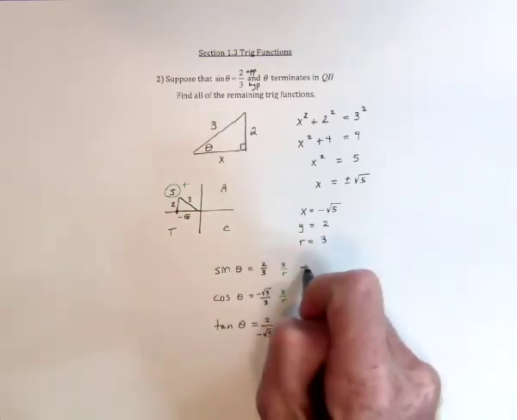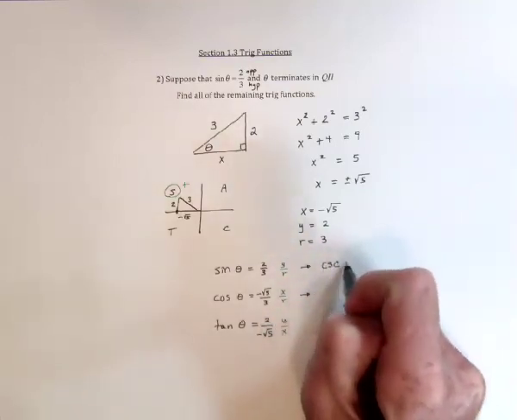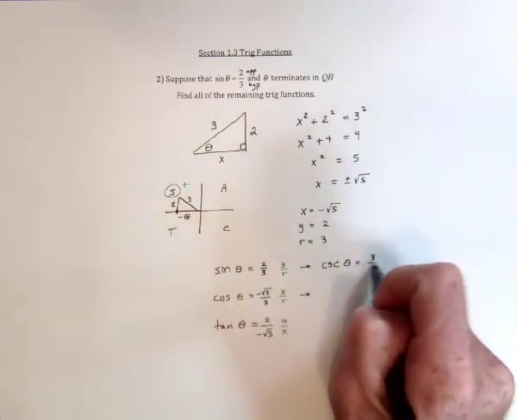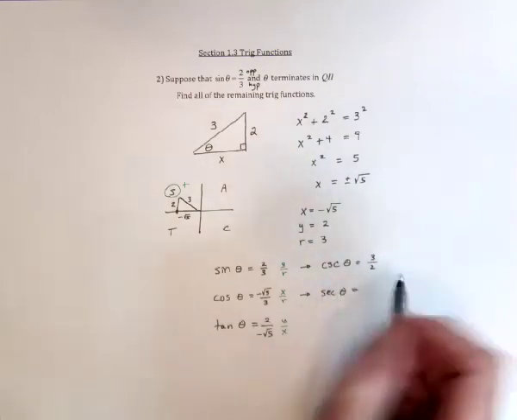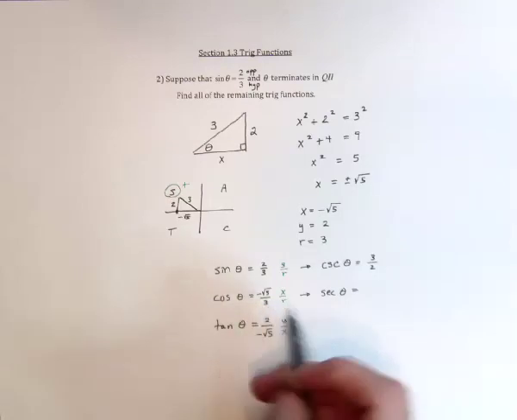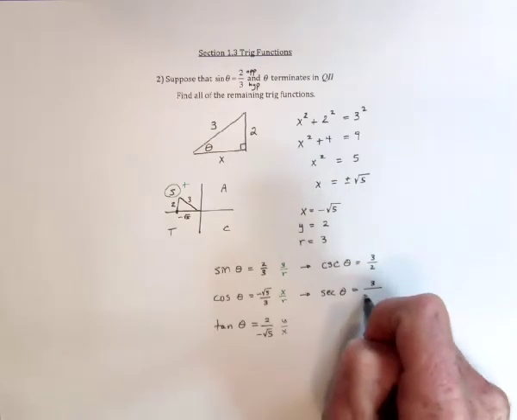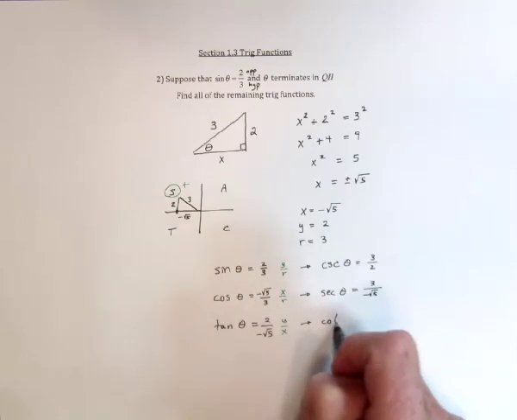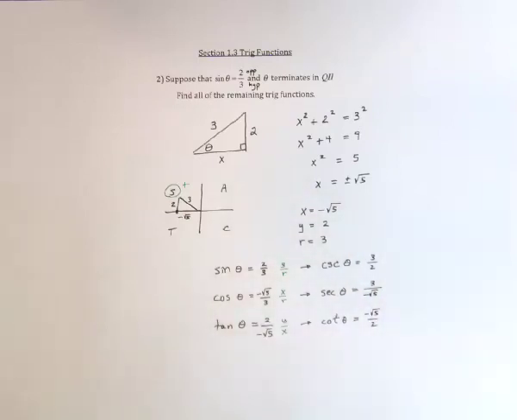And now we have 3 more. Now we just need to invert them. So cosecant comes from inverting sine, so 1 over sine, or 3 over 2. And then secant comes from inverting cosine, so that's going to be 3 over the negative square root of 5. And then cotangent comes from inverting tangent, so that's going to be negative the square root of 5 over 2. And there's all of the trig functions.